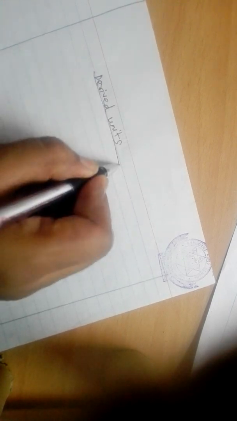Okay, now next topic, last topic for today, we are going to discuss in short about derived units. You know that derived units are those units that are used to express derived quantities, and they depend on two or more other fundamental units. We'll take some examples of derived units.